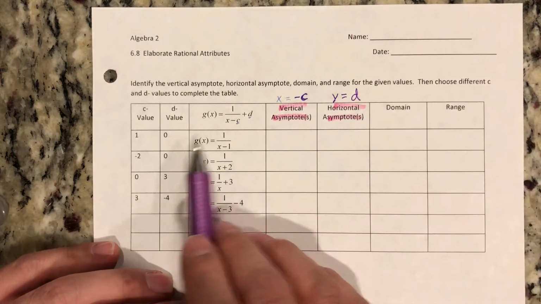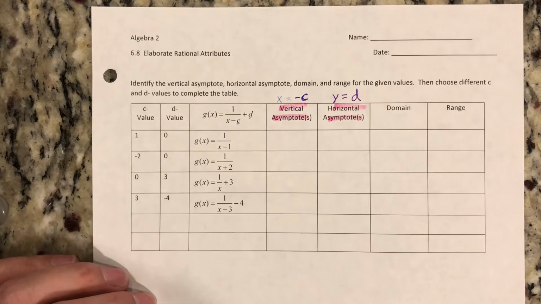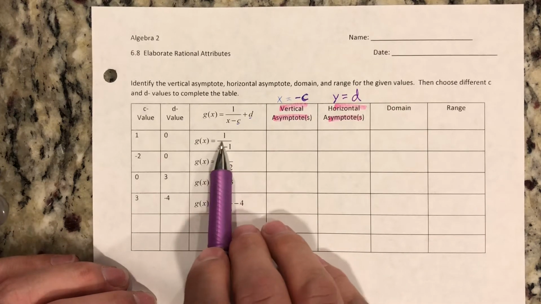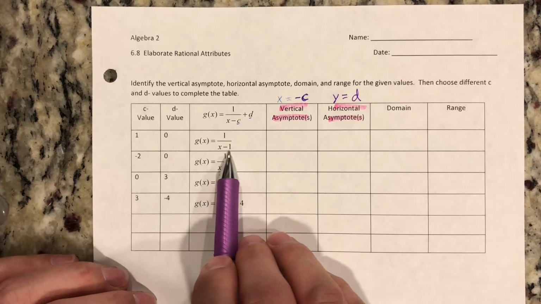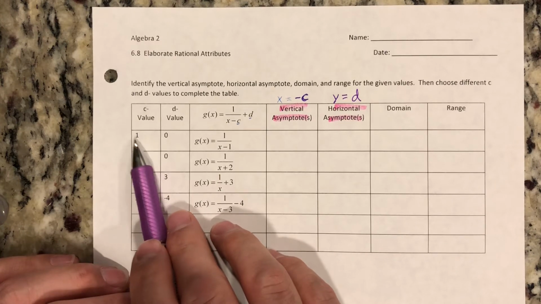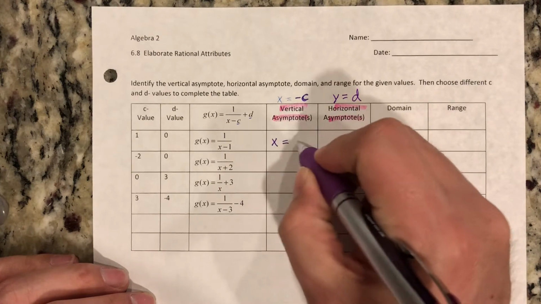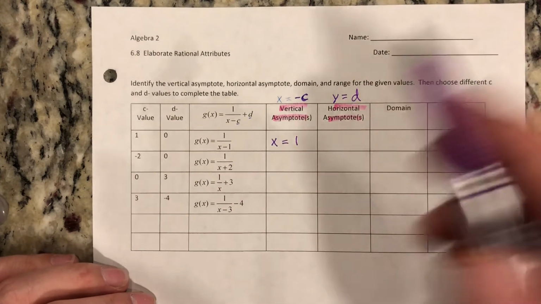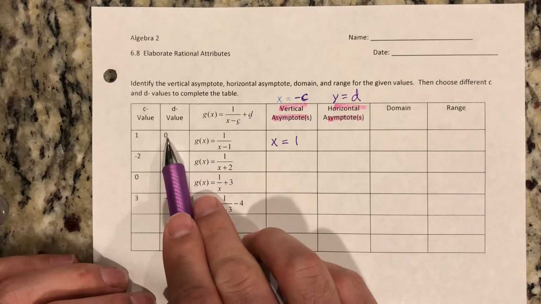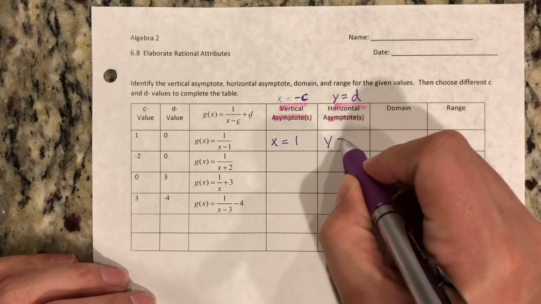Okay, so as long as we can find the C and the D value of all these graphs, then we have the vertical and horizontal asymptotes. So if I look at this equation, g of x is equal to 1 divided by x minus 1. The C value, since it's minus 1, is going to give me a positive 1. So that means our vertical asymptote is x equals positive 1. And then the D value out here is not written. There is no D value, so that's going to be 0. And so we still have a horizontal asymptote at y equals 0.